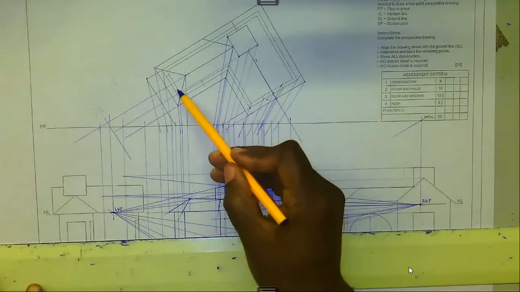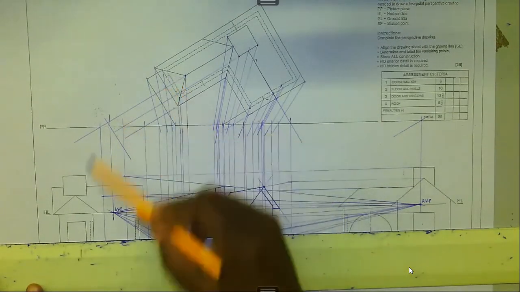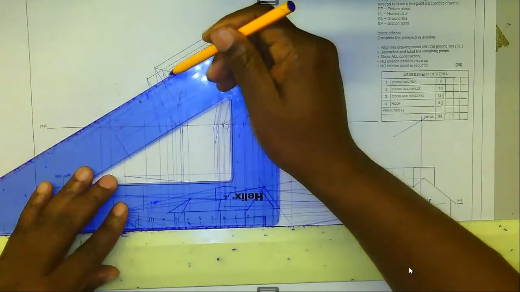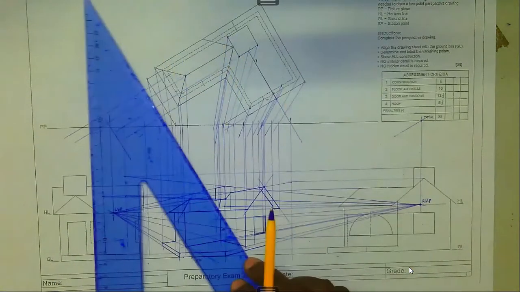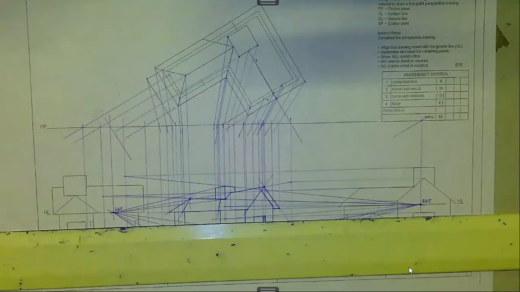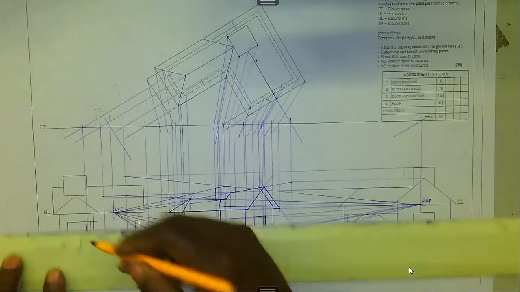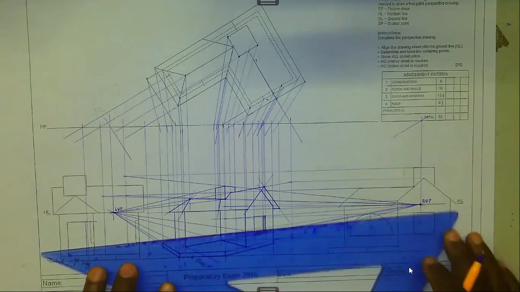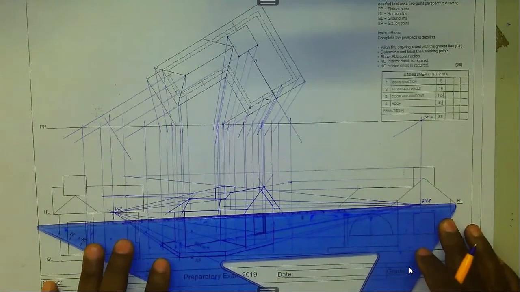Right, again, you would see that the door is not touching the picture plane. So the first thing that you do, you force it to touch the picture plane, then you bring it down, right? You get the true height, which is here. This is the true height of the door. Then you take it to the right vanishing point.